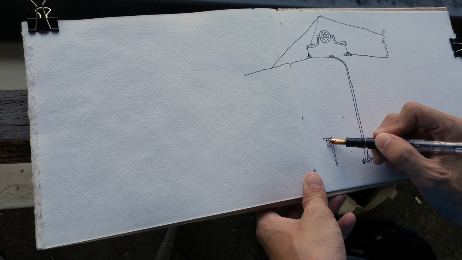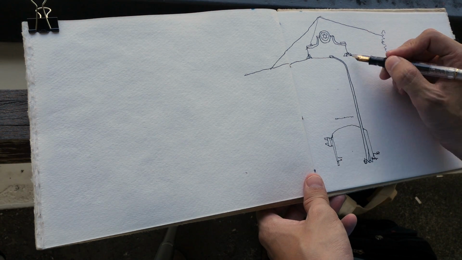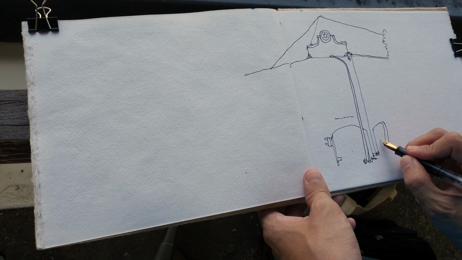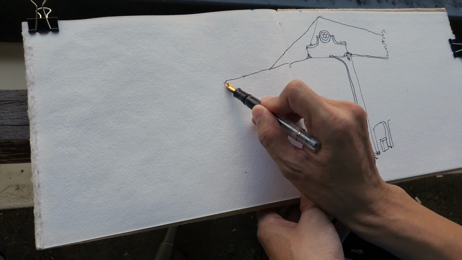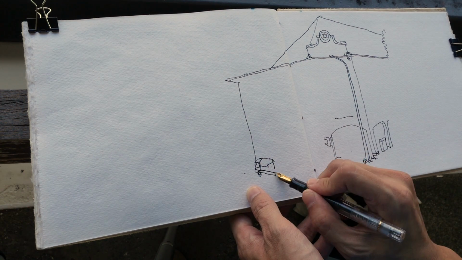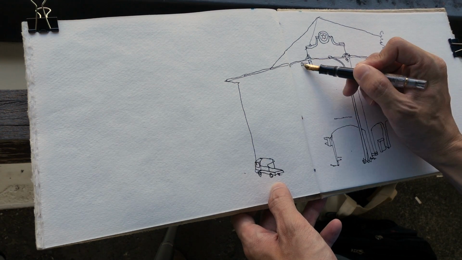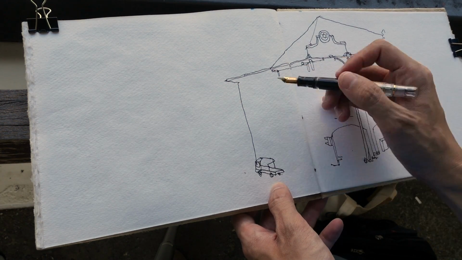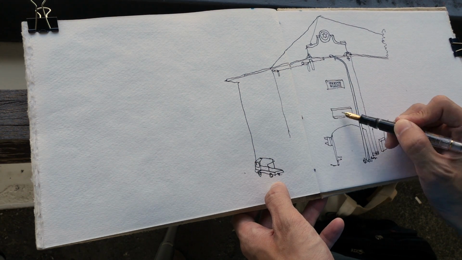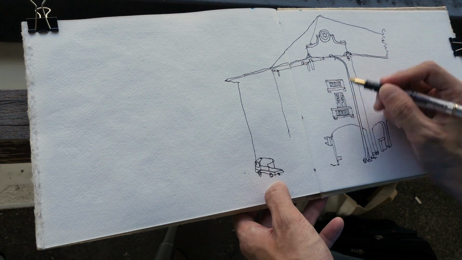I drew in the lamppost first because I wanted to know where the bottom of the lamppost is. So the bottom of the lamppost is going to represent the bottom boundary of this sketch, and the top of the roof is going to represent the top boundary. It's very important to get your boundaries correct. Everything else that I draw in later on will have to be between these two boundaries, so that everything will fit onto the page.